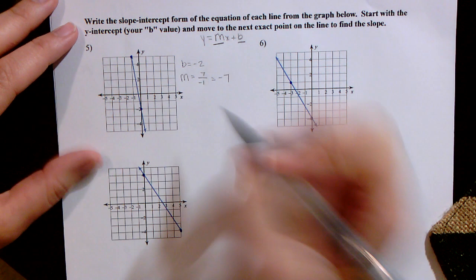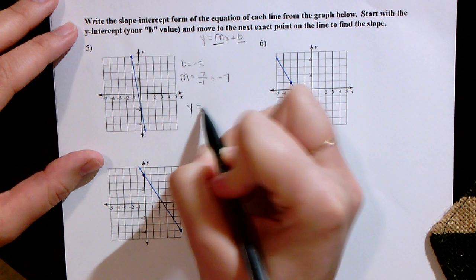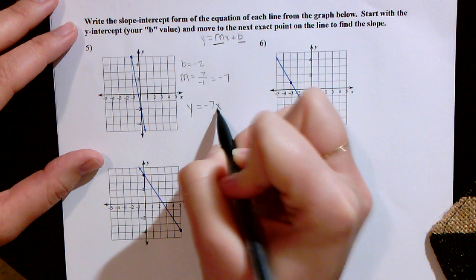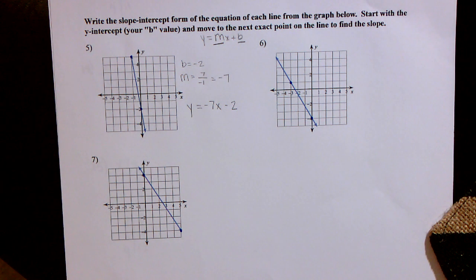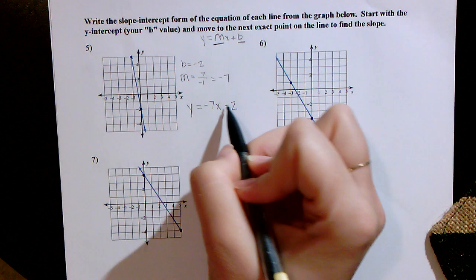So now that I have my m and my b, all I have to do is rewrite it. Y equals mx. And I could write plus the actual b, which is -2, but plus -2 is the same thing as just -2. Right? If we're adding a negative, we're just subtracting.